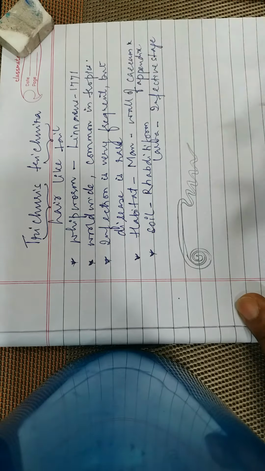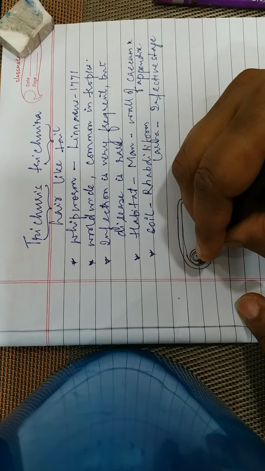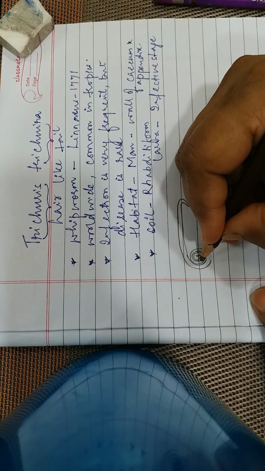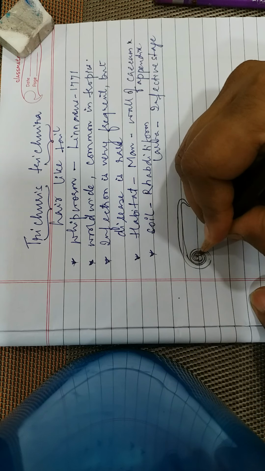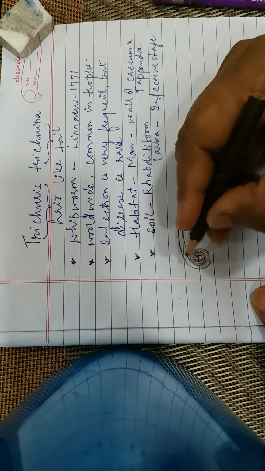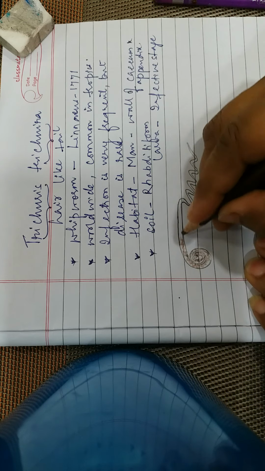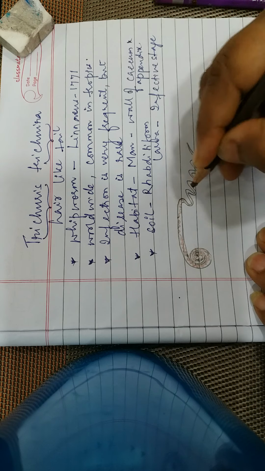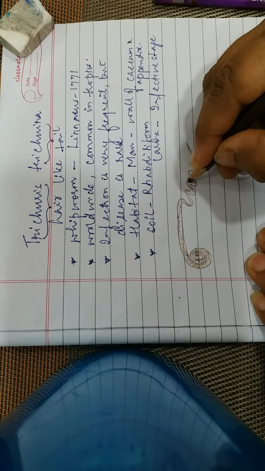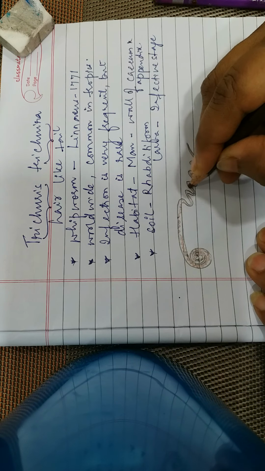Like this. Inside this coil is present the intestine, meaning this is the posterior part, and we can see the intestine and the reproductive organs in this posterior part, and this whip-like structure is the anterior part.